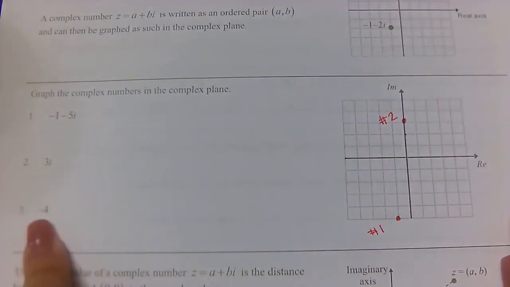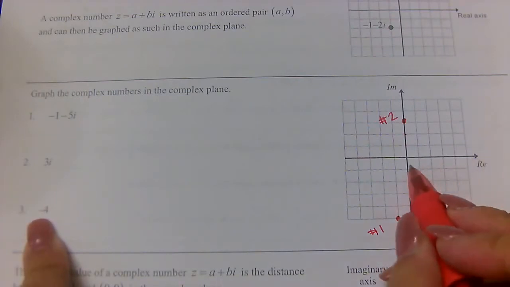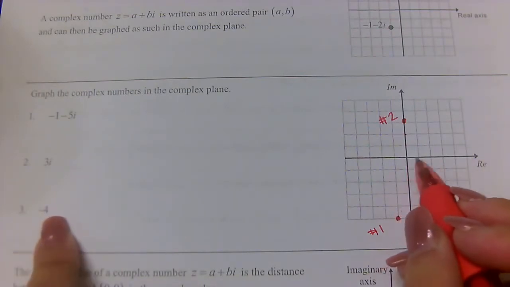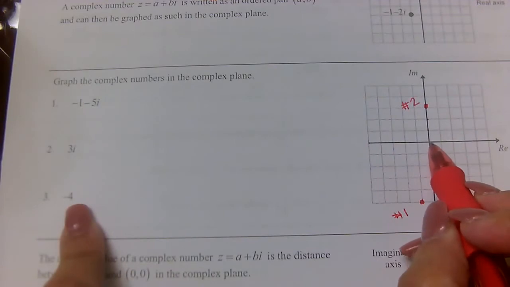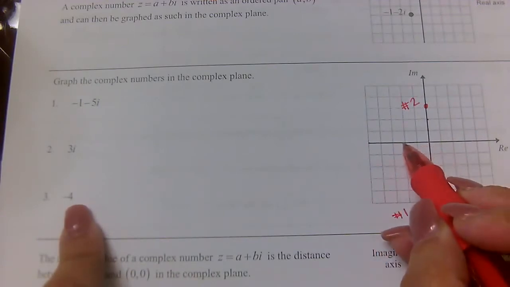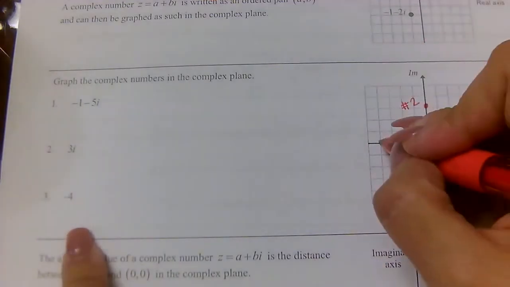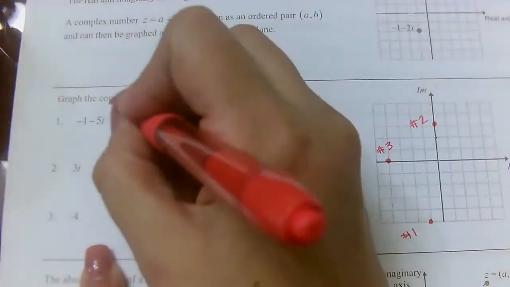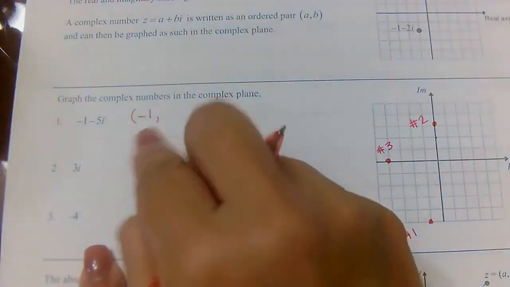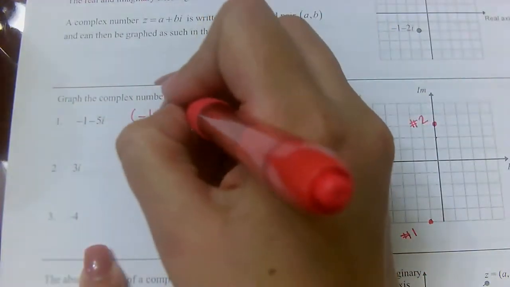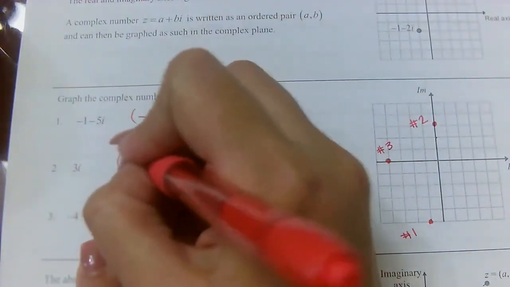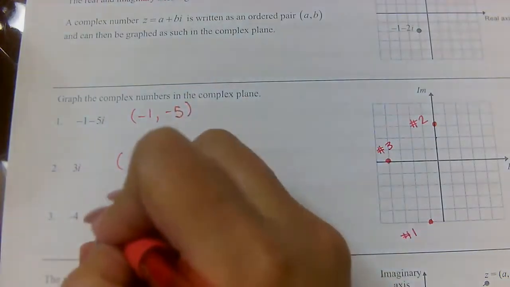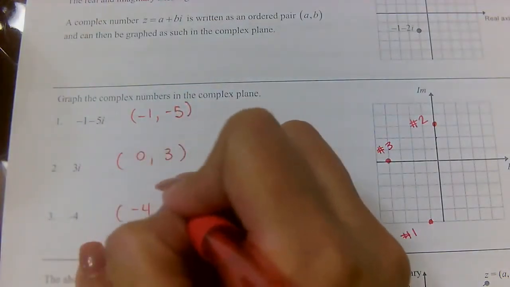And then number 3 is going to be -4. Notice that this is a real number, not an imaginary number, so we're just going to go back 4. This will be number 3. If I were to write these out as ordered pairs, we would say (-1, -5), (0, 3), and (-4, 0), since there's no imaginary part.